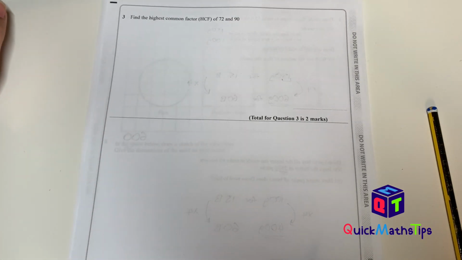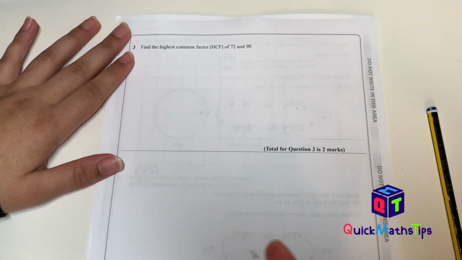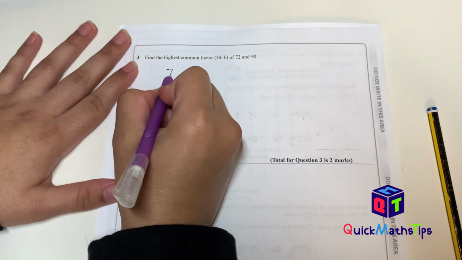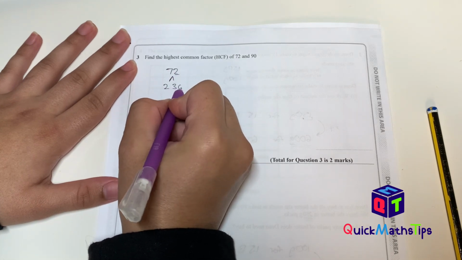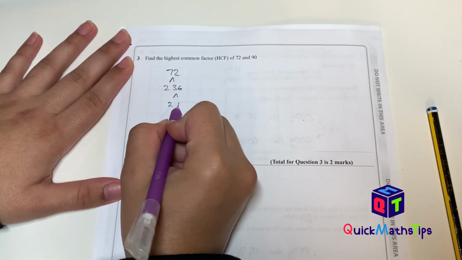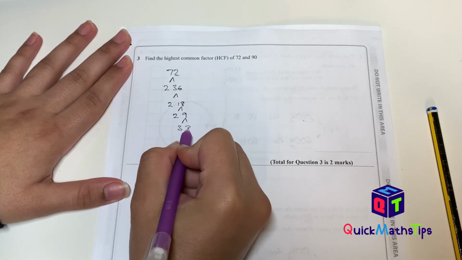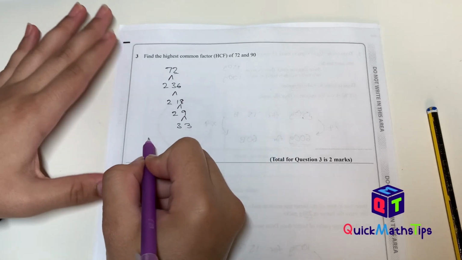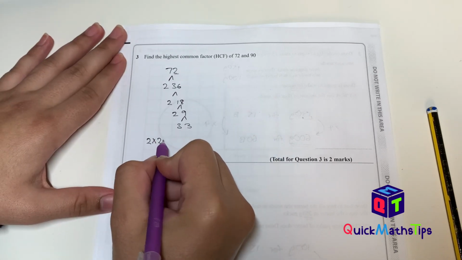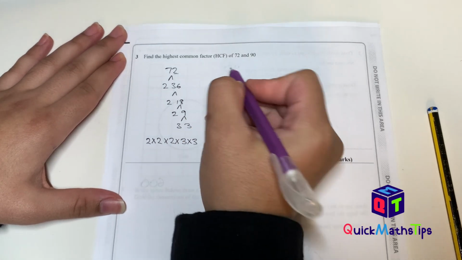Okay, all right. Find the highest common factor of 72 and 90. So what we're going to do is create factor trees for both these numbers. The factor tree for 72 is going to be 2 and 36. 36 divided by 2 is 18. 18 divided by 2 is 9. And 9 divided by 3 is 3. So 72 as a product of its prime factors is going to be 2 times 2 times 2 times 3 times 3.